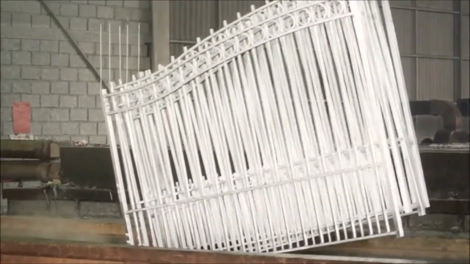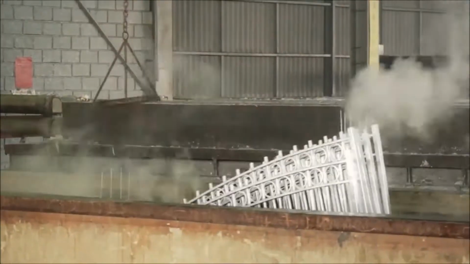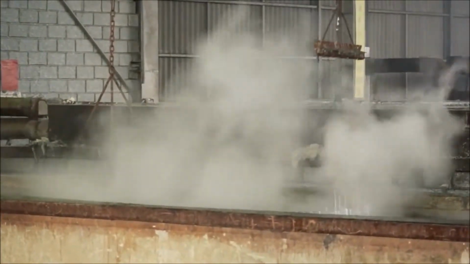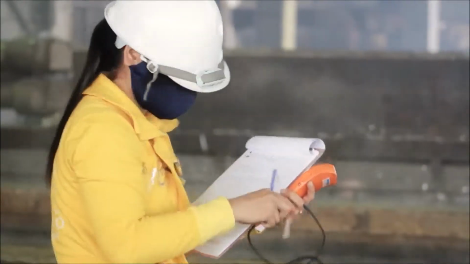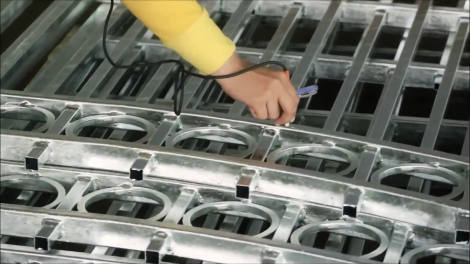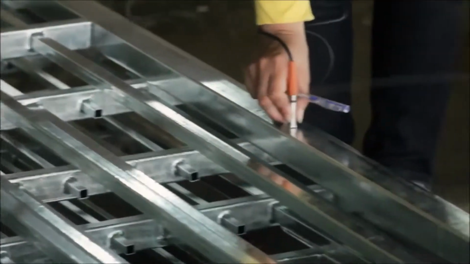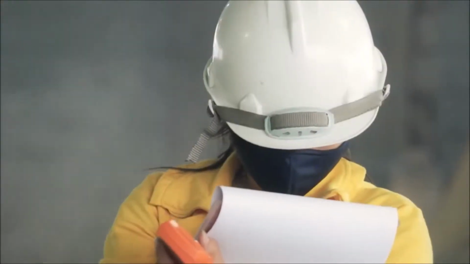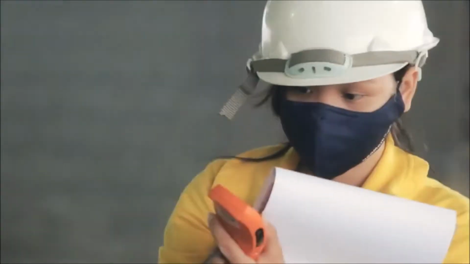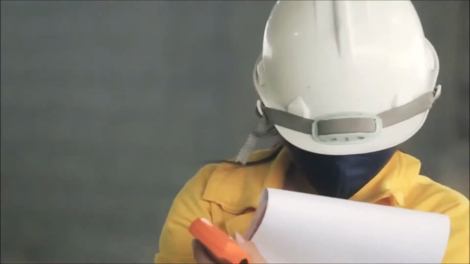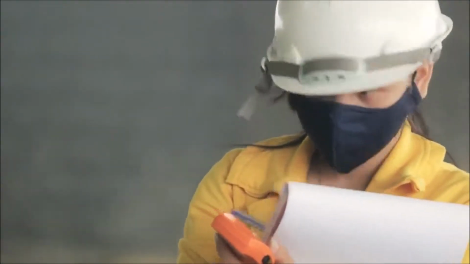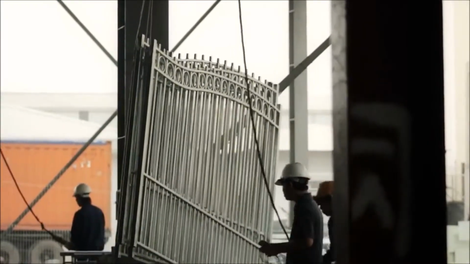Once it's fully out of the bath, they dip it into the chromate bath, which allows the product to be cooled down, and then from there it's placed onto the floor here, where the gates are taken off of the jig and then checked for the thickness of the zinc plating. The zinc plating is normally between 60 and 70 microns thick, and that complies with ASTM A123 standard, which is an American standard for zinc plating.